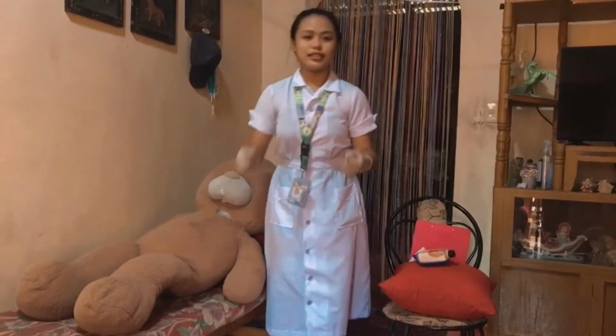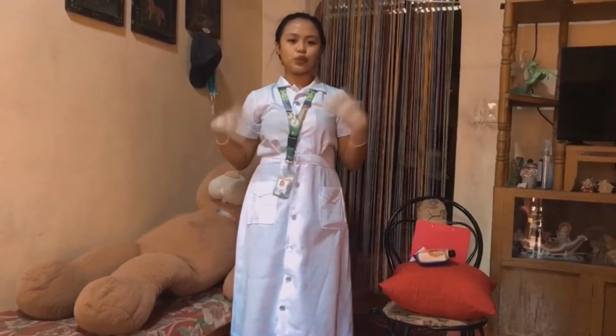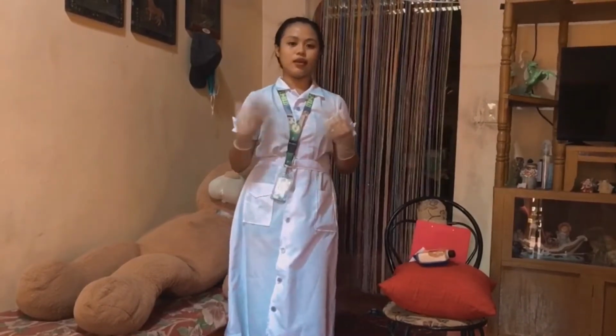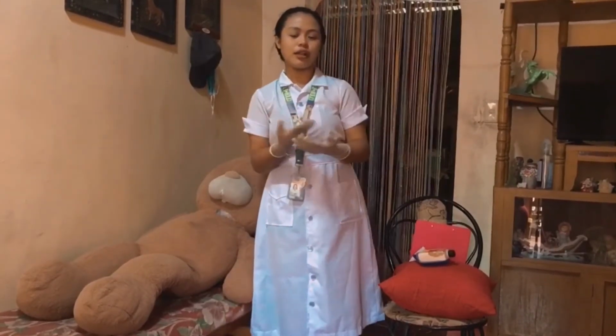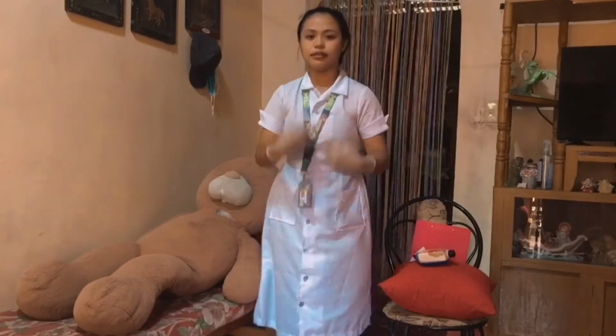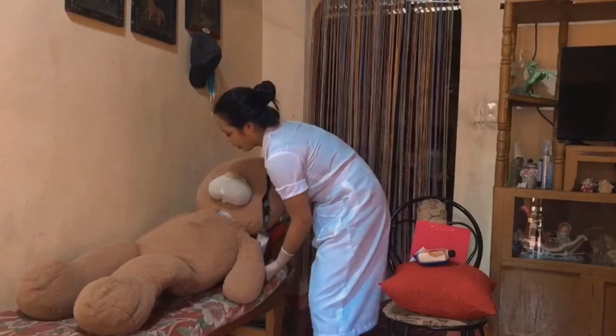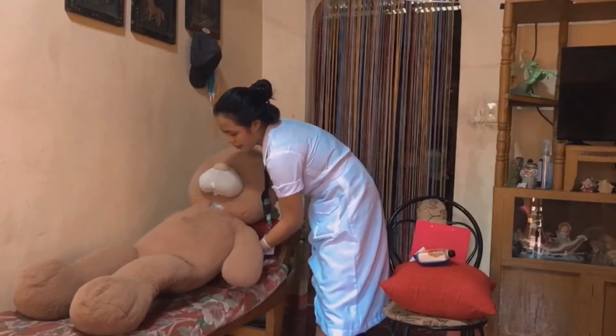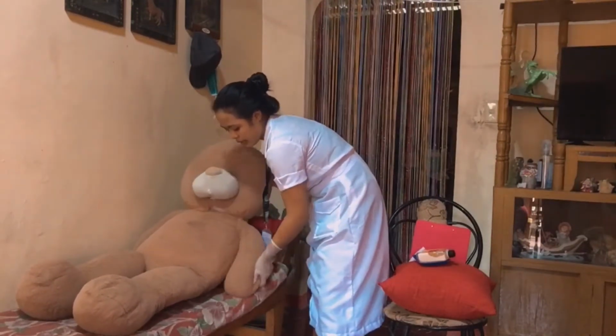After that, we help lift the client as needed by placing one hand under the lower back, resting your elbow on the mattress and using your forearm as a lever. Ma'am, kailangan po mag-lift ng kaunti.